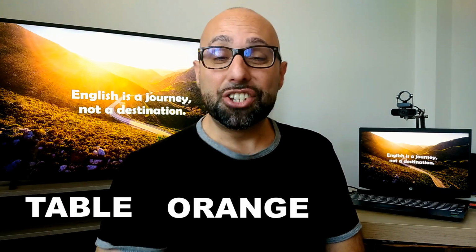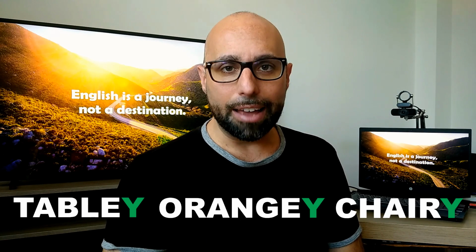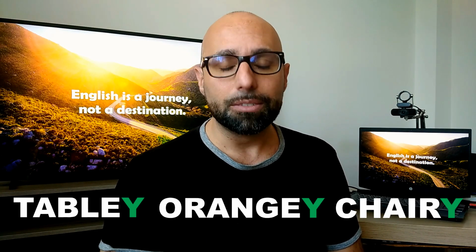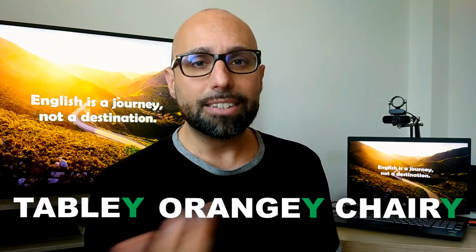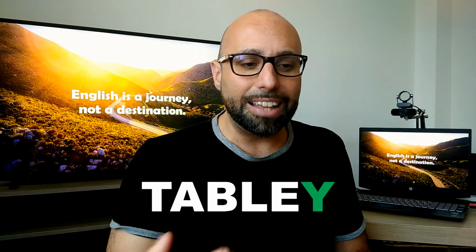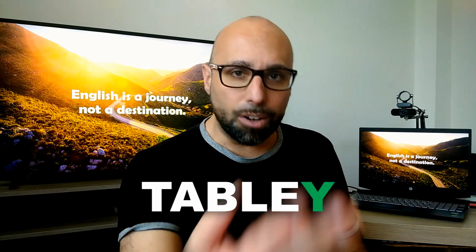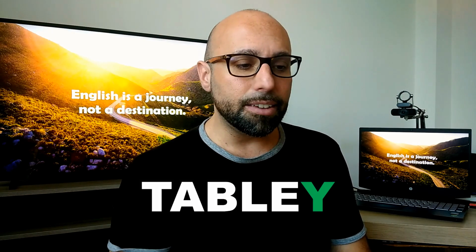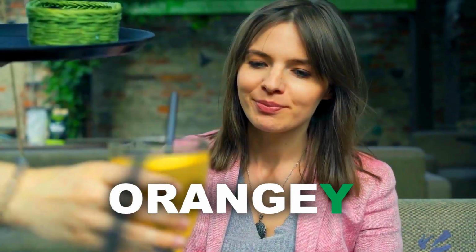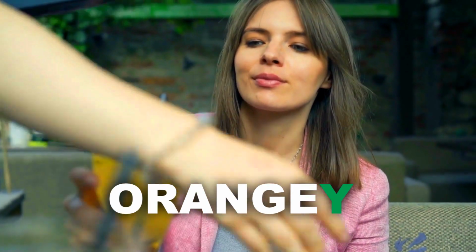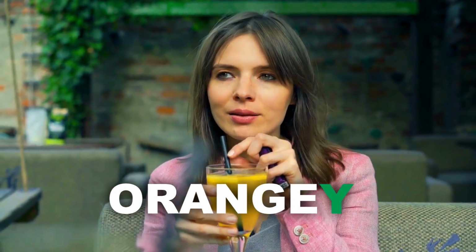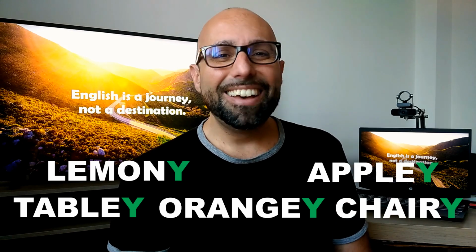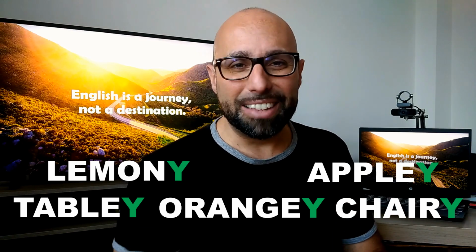Table, orange, chair. You can actually add a y to the end of these words to make up a new word, and that word is going to be an attribute. Yes, and they will understand you. If I say tably, you're talking about something that has the quality of a table. I know it's not in the dictionary, but at the same time, they will understand you. Same thing for orangey. If you go to a bar and order an orangey drink, they will make you something that tastes like orange. The same for lemony, appley, and any other word that goes like that.